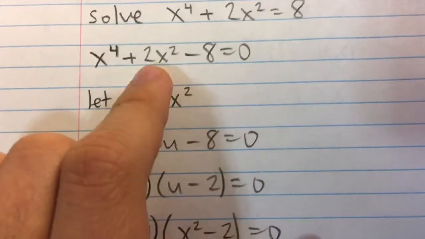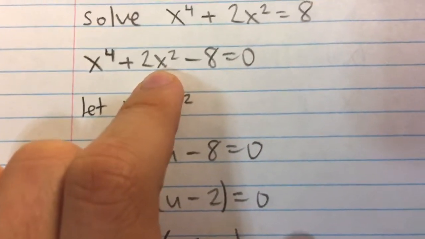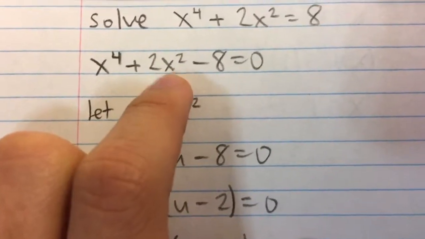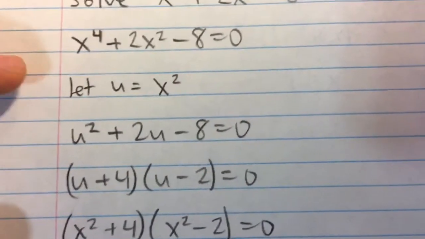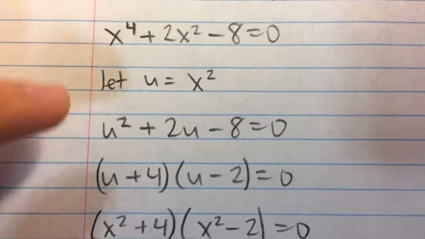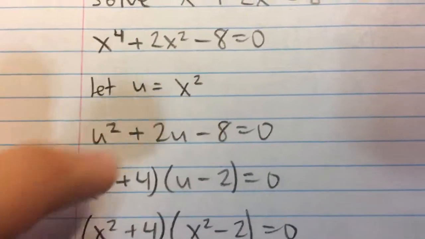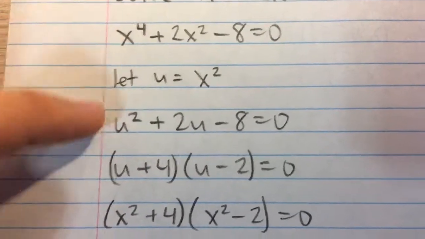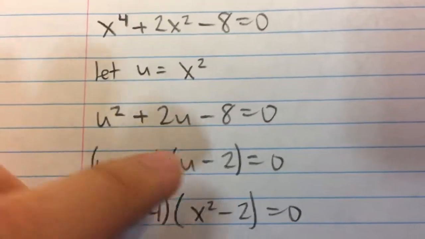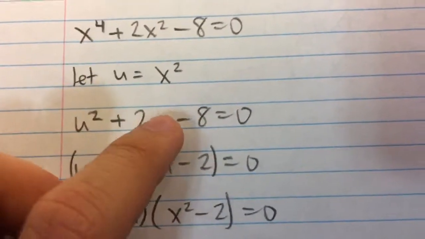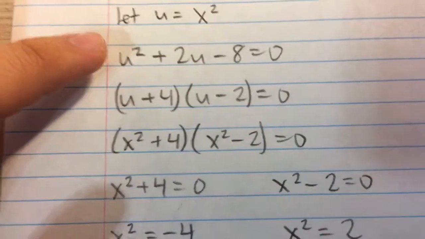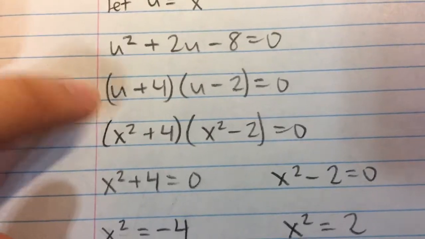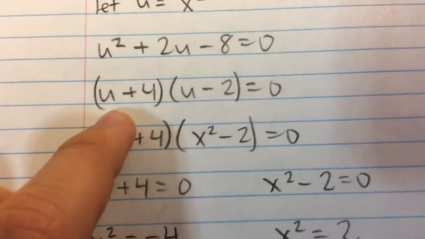But one way is, notice that it's in quadratic form. So because we have this middle term, x squared, if we squared the variable, we would get x to the fourth. And so we can let u, a new variable, equal x squared. And so our equation will become, in terms of u, u squared plus 2 times u minus 8 equals 0. And now we can solve this quadratic equation, or factor it at least, in terms of u.